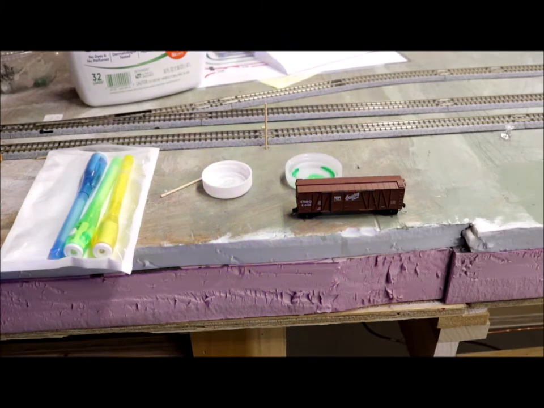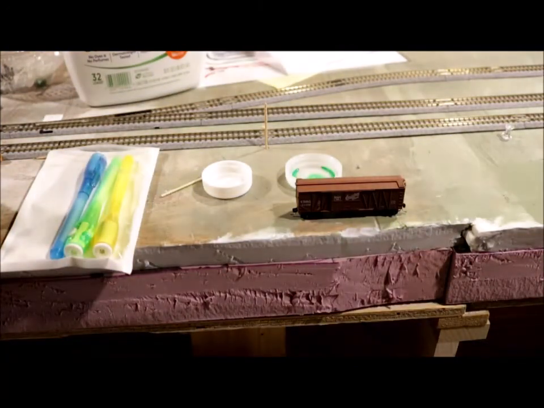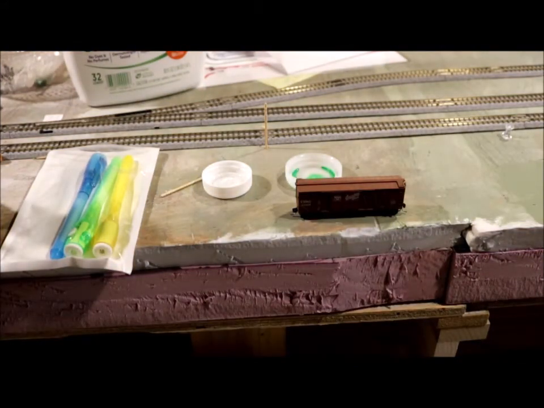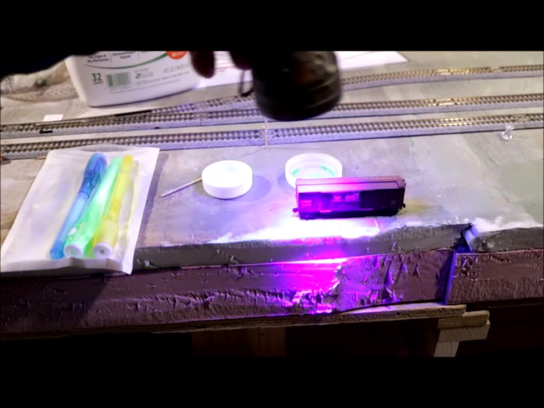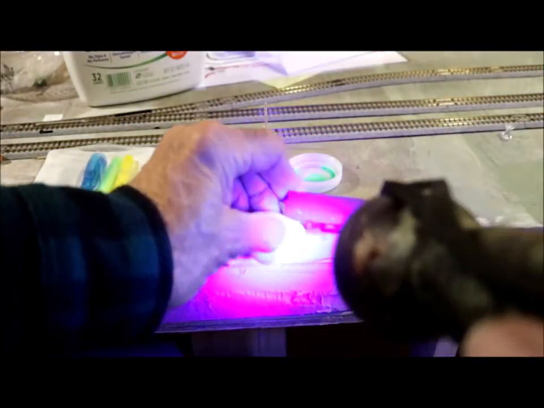Now I'm going to turn off these bright lights I got overhead and show you in a dimmer light. Okay, I don't know if you see that any better, but it really lights up a lot better.